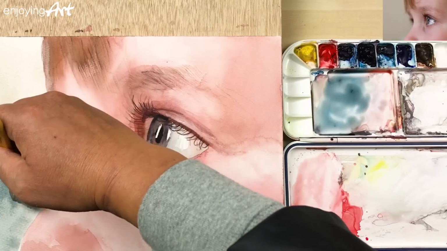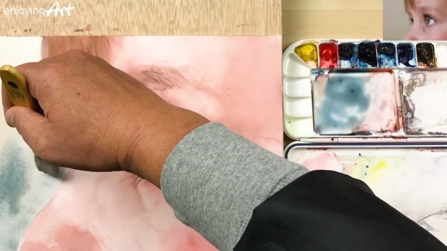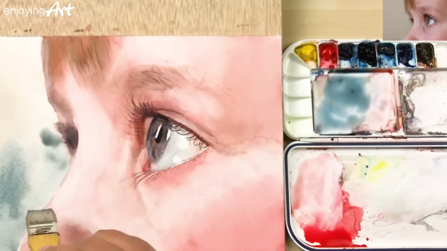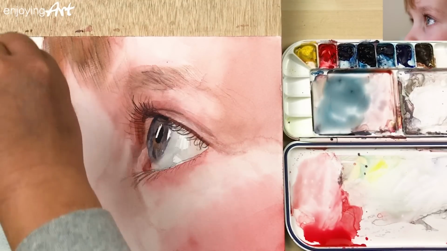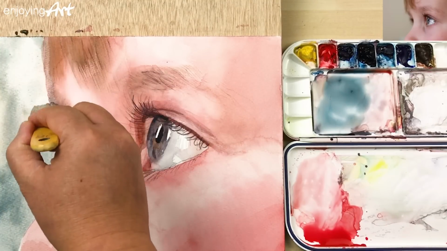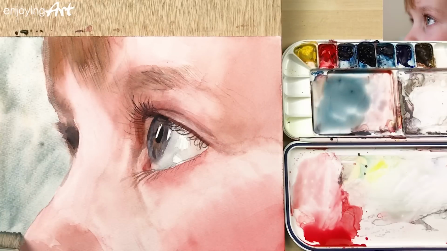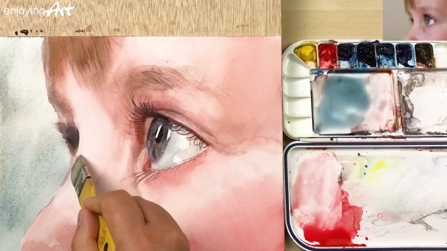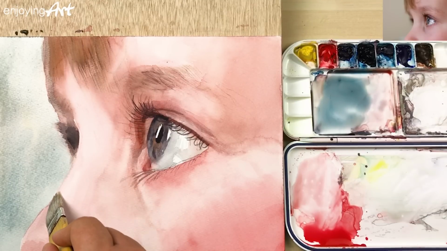Here you go. Like this. Now the background better supports the portrait.